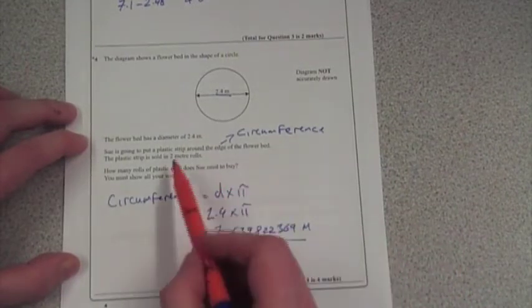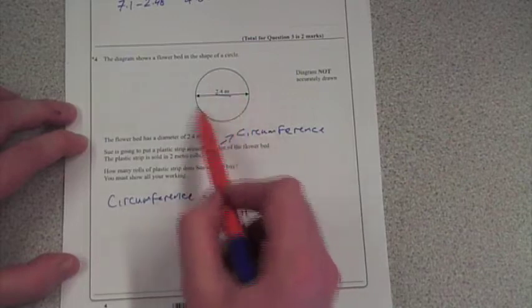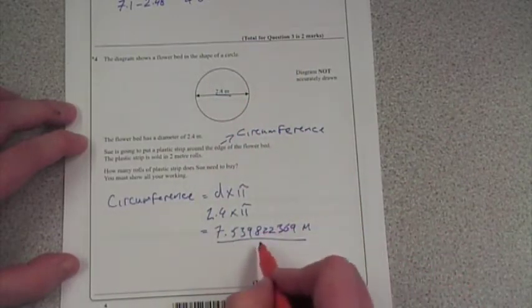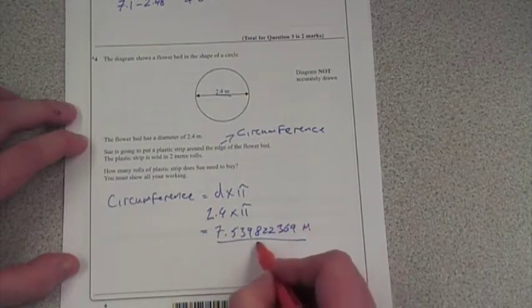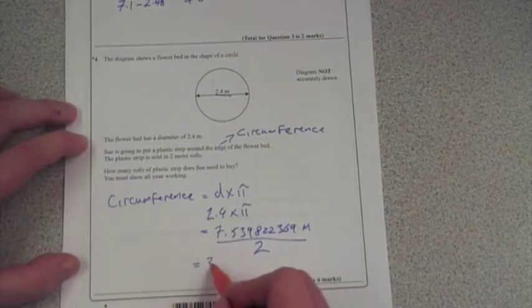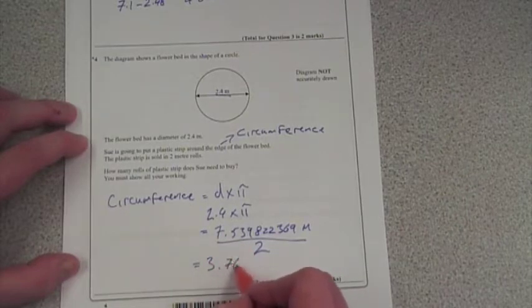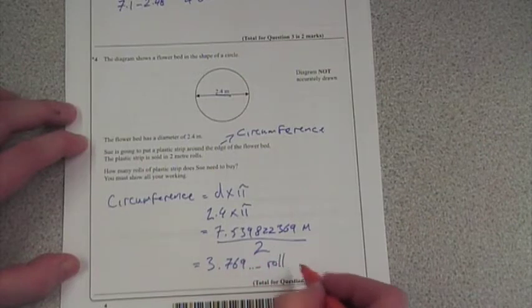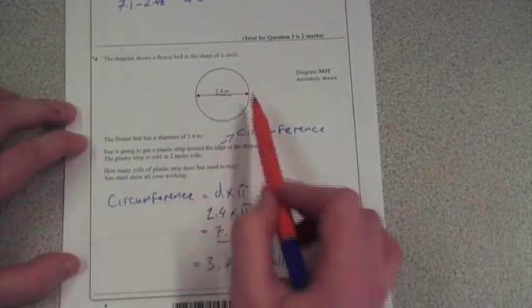She also tells us that she wants to put plastic strip around this, and plastic strip is sold in 2 meter rolls. So we take this number here and we divide it by 2. And that gives us a total of 3.769 rolls. And that's the exact number of rolls that would be needed to go around this.